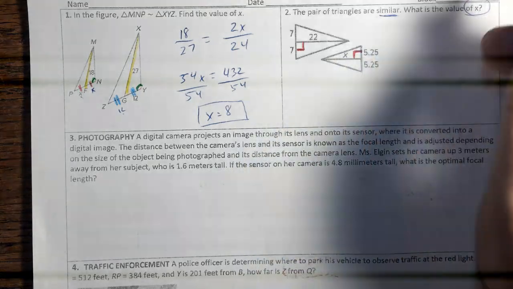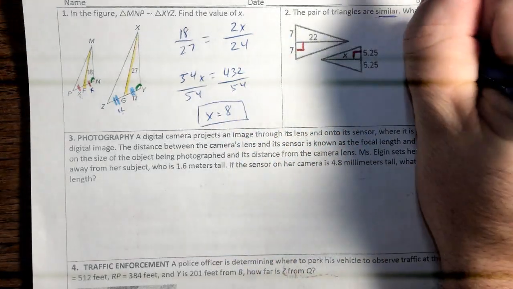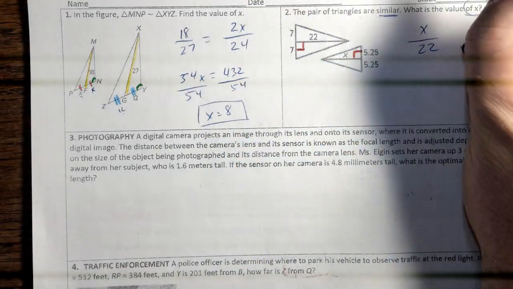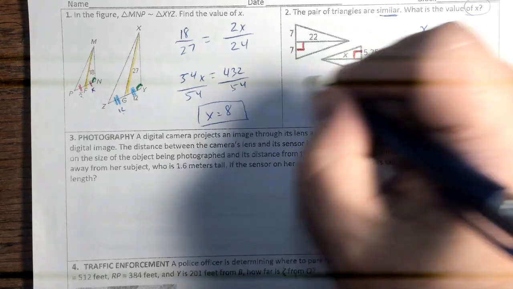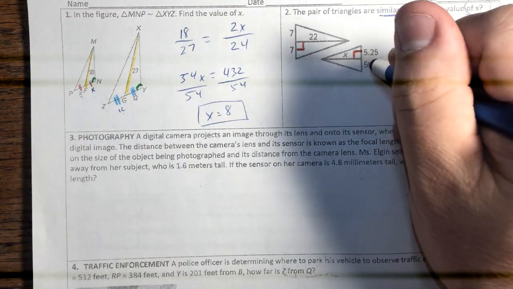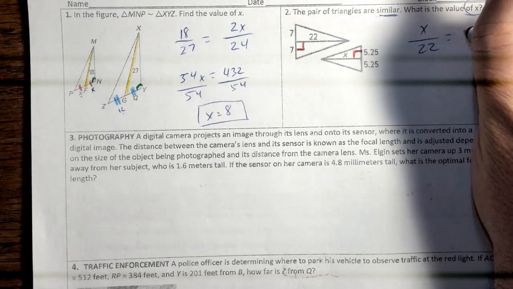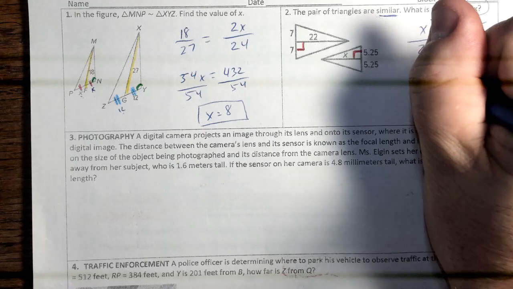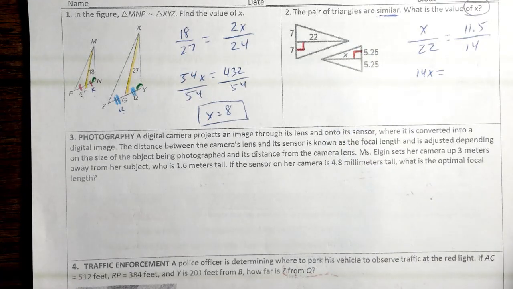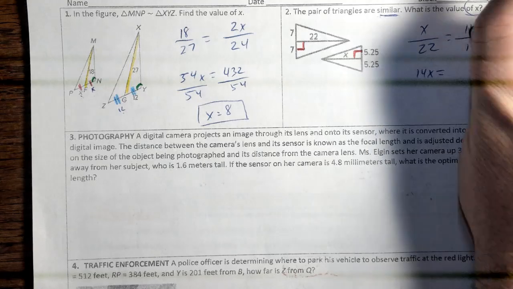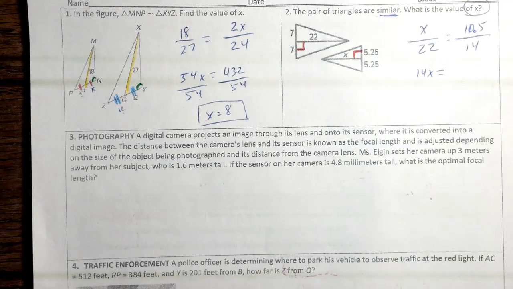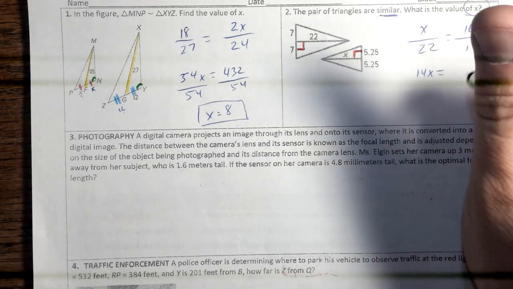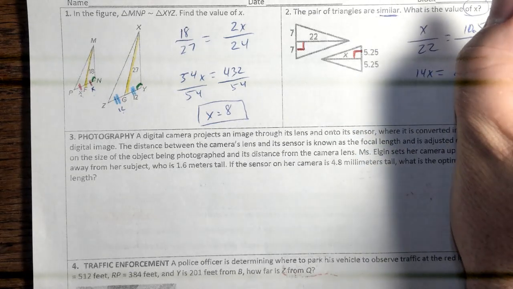Now solve for x. We're going to start with the little guy over here. X on top to 22, because that's the angle bisector or the median. And then here, we're going to add it just like we did here. So we started with the little: 5.25 and 5.25 make 10.5, 7 and 7 make 14. Cross multiply. 14 times x is 14x. Oh, that's 10.5, not 11.5. Oops, almost made a mistake. And then 10.5 times 22 is 231. Check this math. Hold on.